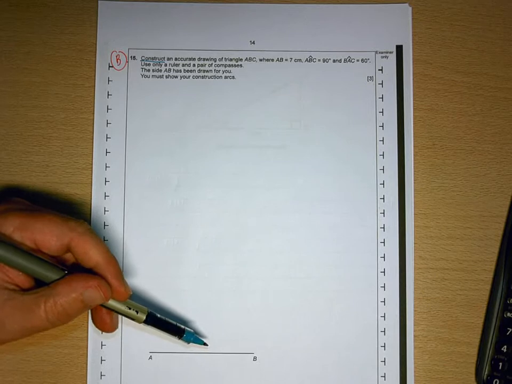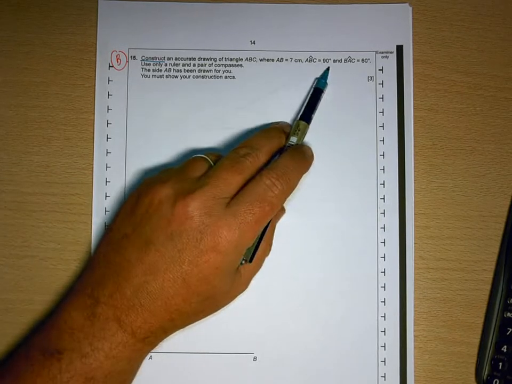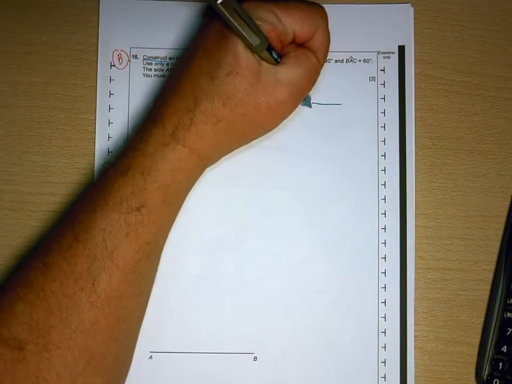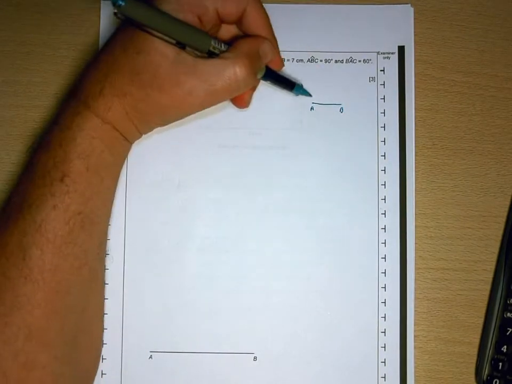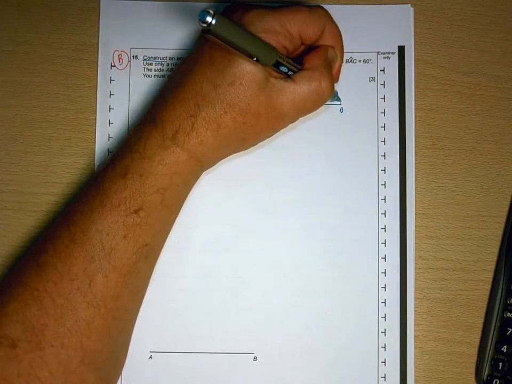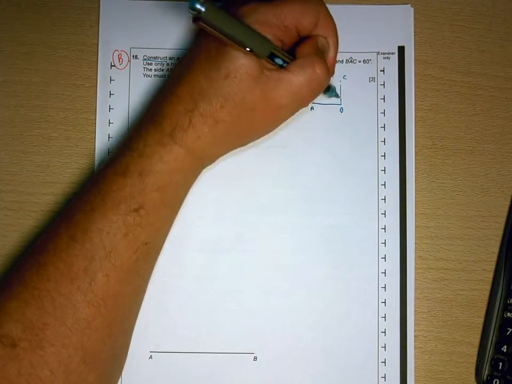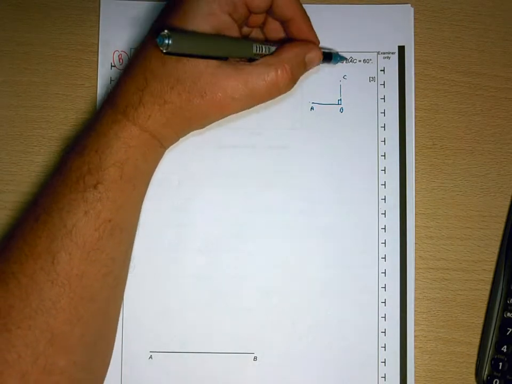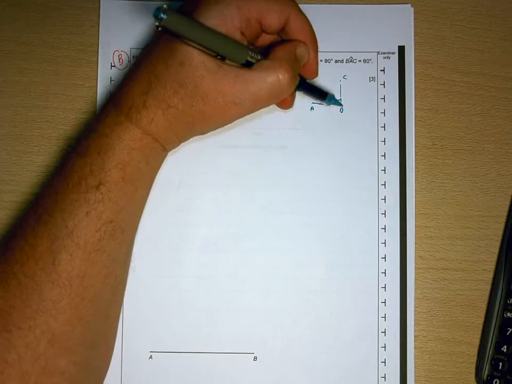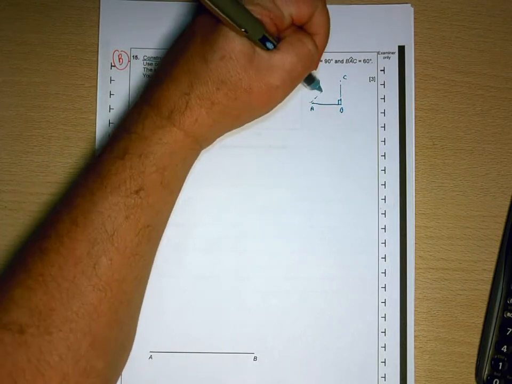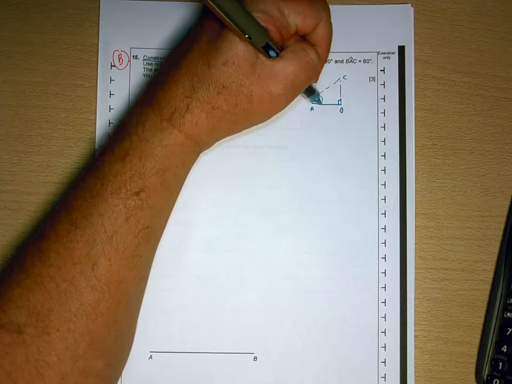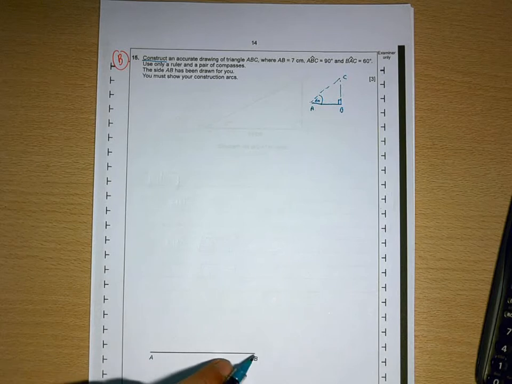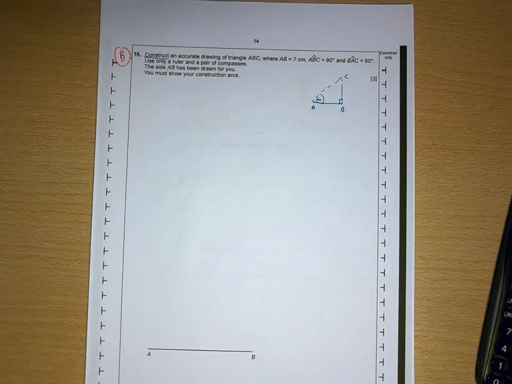So AB is 7, ABC is 90. So if we do a little sketch just to make sure we know what we're looking for, ABC is 90. So C is going to be up there somewhere because the middle letter tells you where the angle is. BAC is 60. So we need to construct a 60-degree angle from there and a 90-degree angle from there.